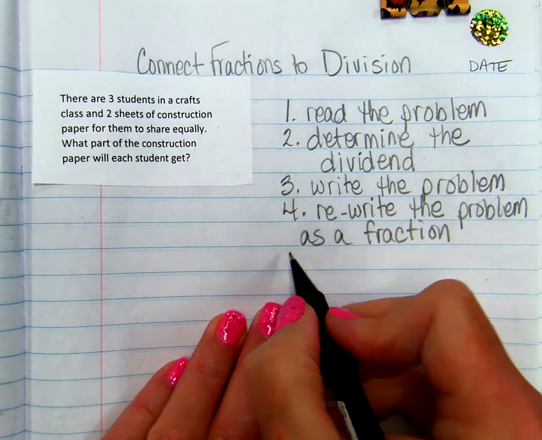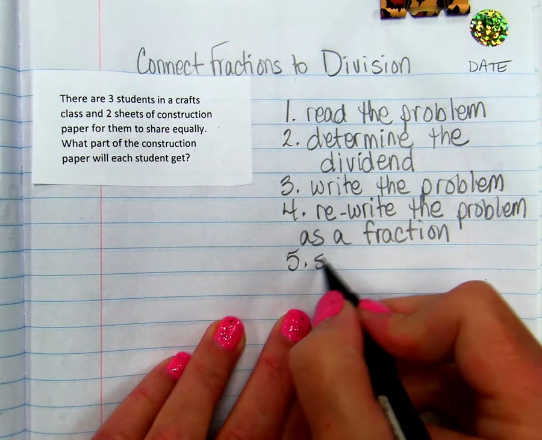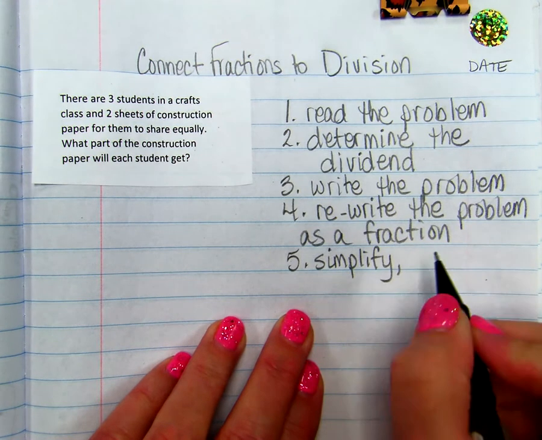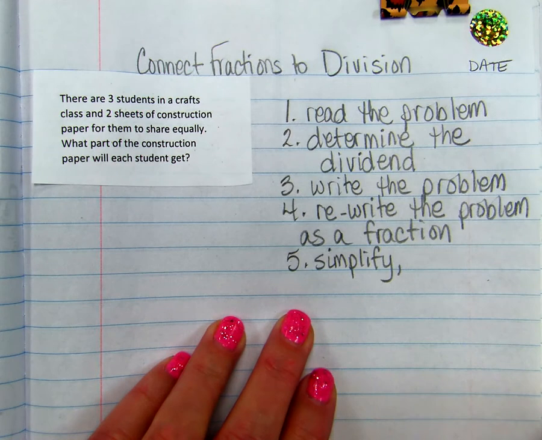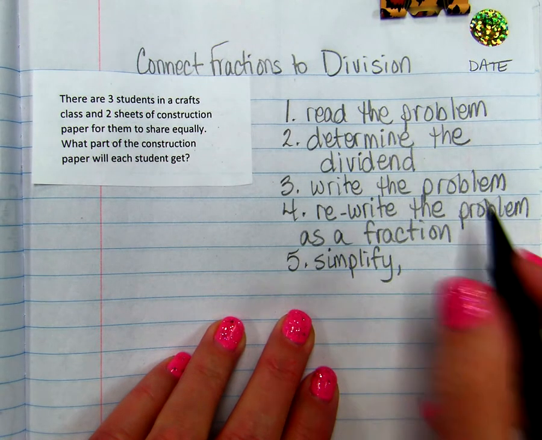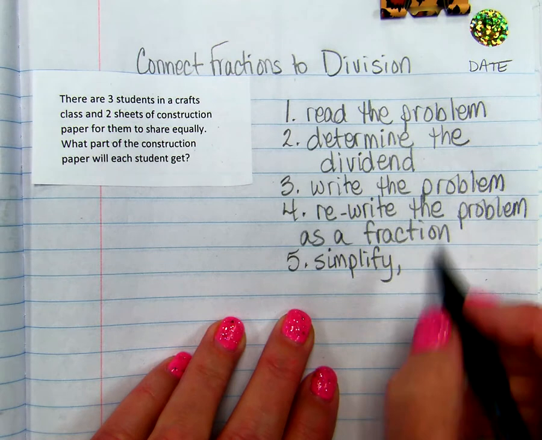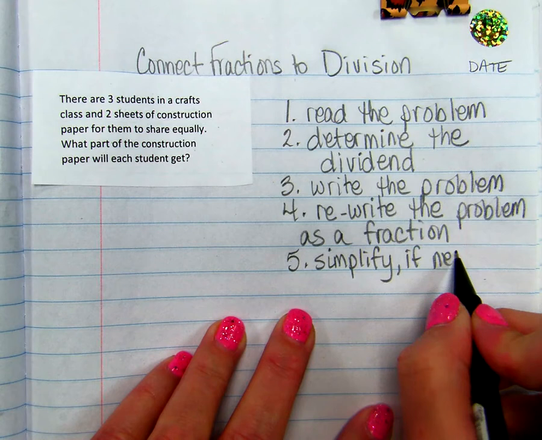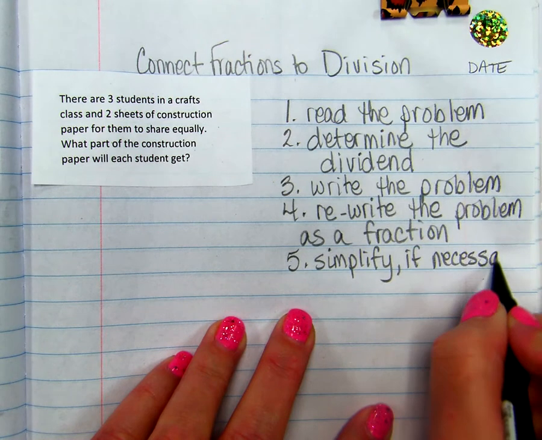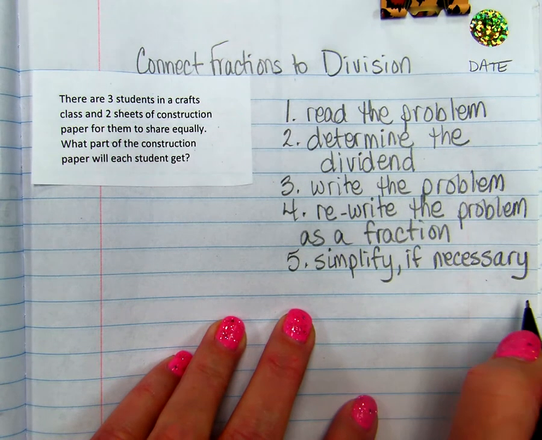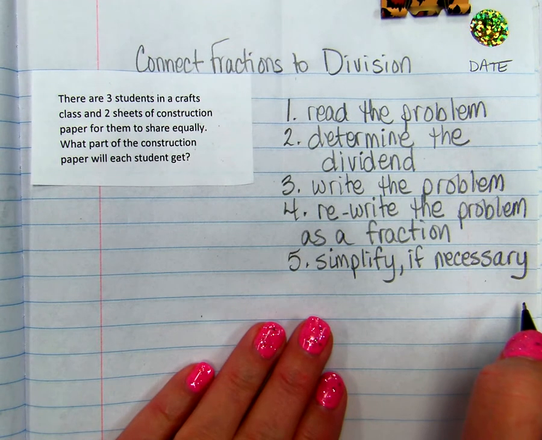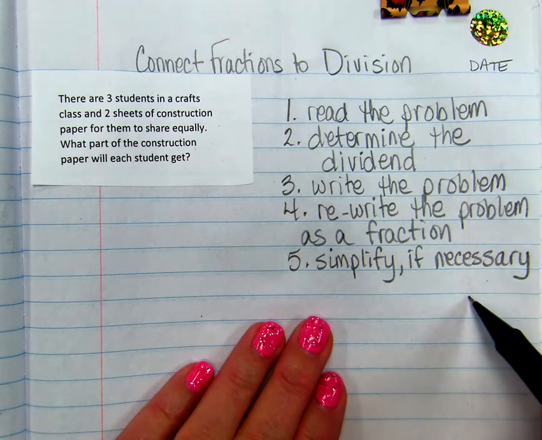And number 5, simplify if necessary. Sometimes we will just get an answer that is a fraction, like 2/3 or 7/10, and we are done. That is our answer. Sometimes we'll get an improper fraction, and so we will need to simplify. Or sometimes our fraction can be simplified by dividing by that fractional one to put it in simplest form. I'm going to pause the video and make sure everyone has all of these notes written down.